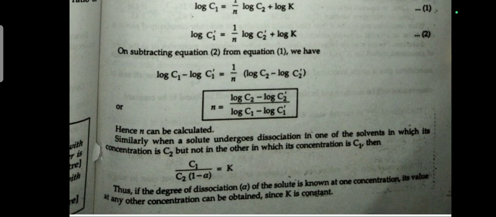Similarly, when a solute undergoes dissociation in one of the solvents in which its concentration is C2 but not in the other in which its concentration is C1, then C1 upon C2(1-α) is equal to K. Thus, if the degree of dissociation of the solute is known at one concentration, its value at any other concentration can be obtained since K is constant.